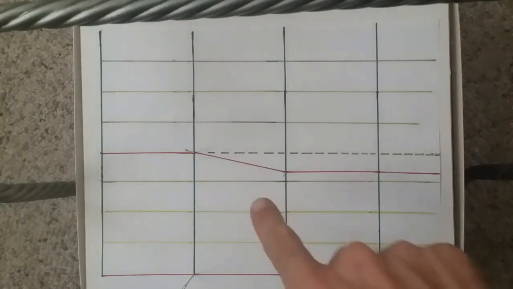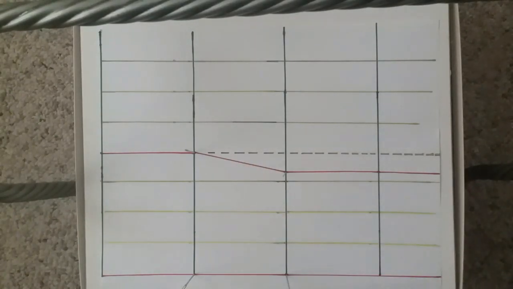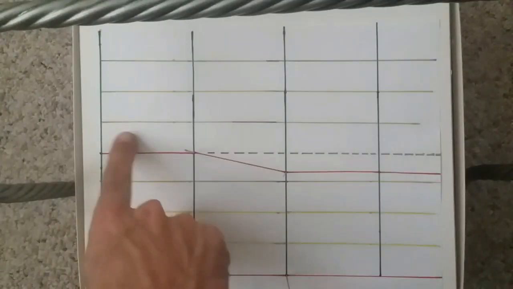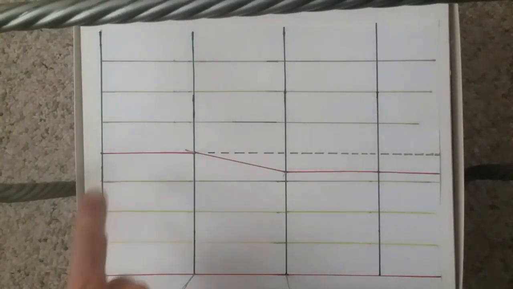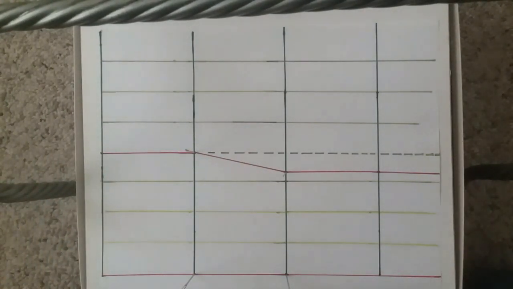Now, this one is slightly a little bit longer, but what we're really looking at is the difference in the angle. This is an inch, inch, inch, inch, inch, inch. Okay?